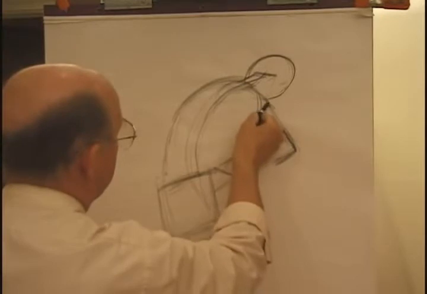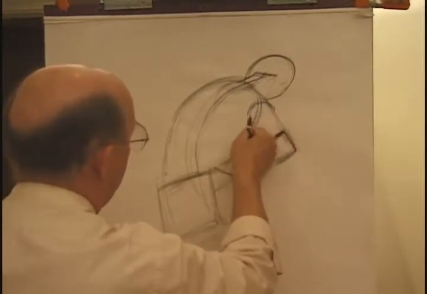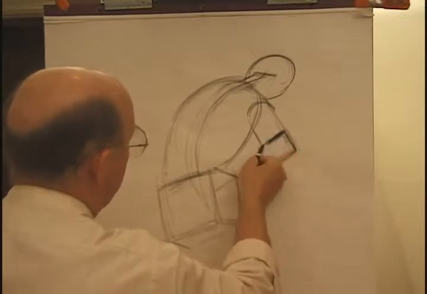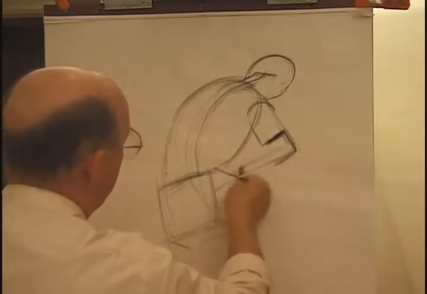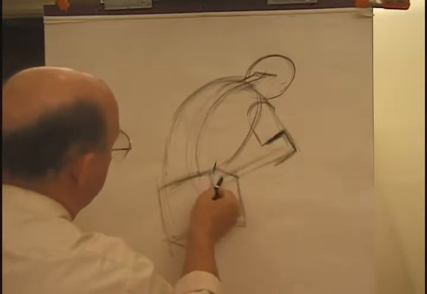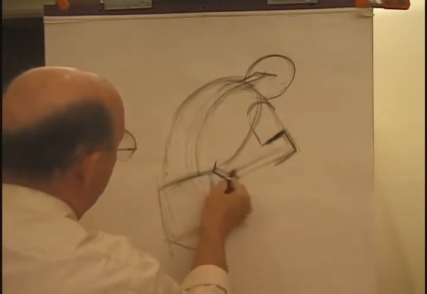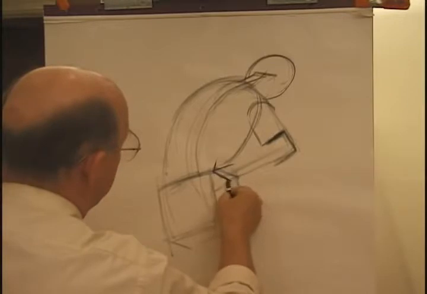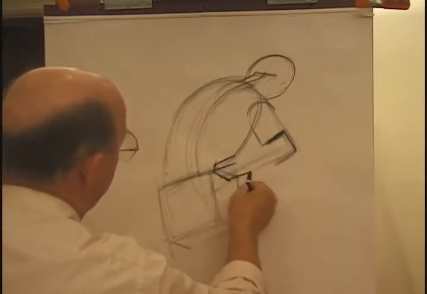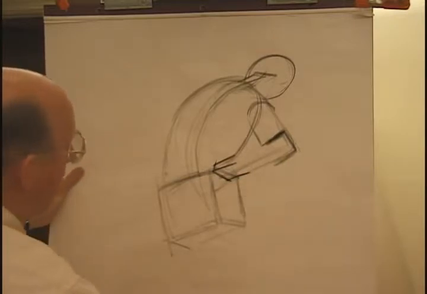It helps to see more clearly how that arm is coming and how it is twisting. In fact, I would take this down and use the box as a way of depicting a wrist coming through.